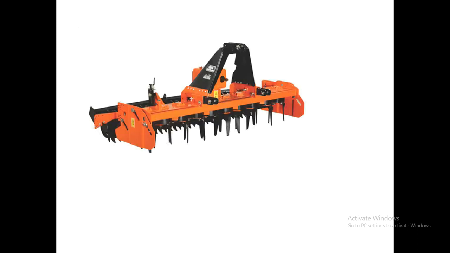So in a power harrow, you have these blades which are attached to two shafts, a shaft in the front and a shaft at the back, to which a number of blades are attached, and the blades are arranged in a staggered fashion so that all the area is covered when the implement is run in the field in one single stretch.